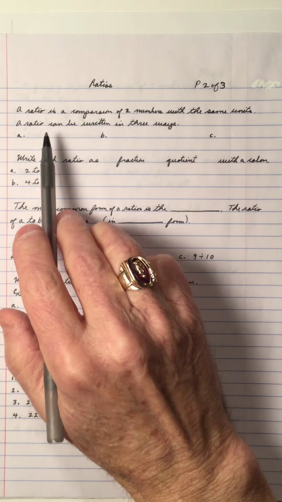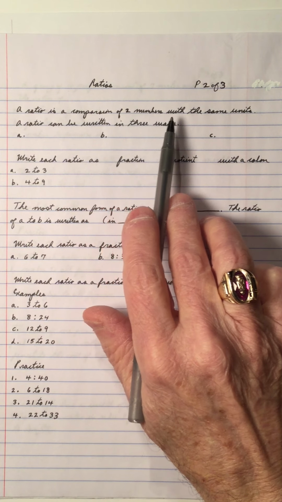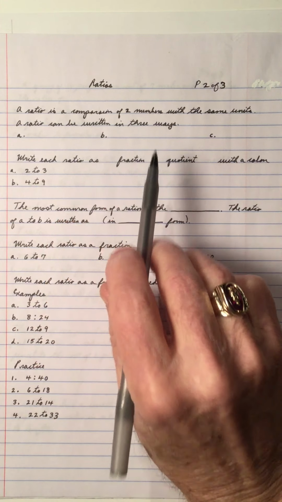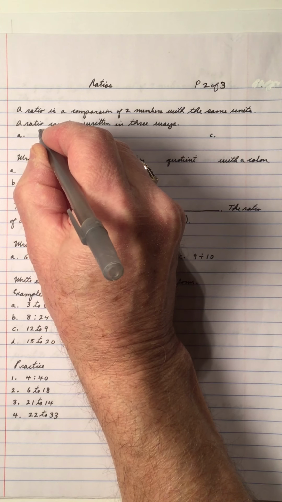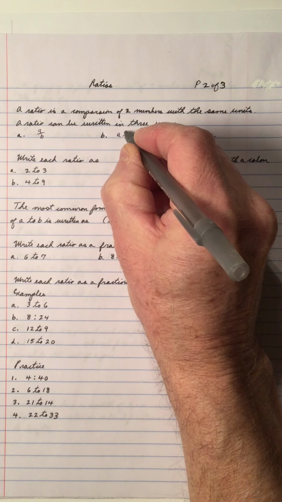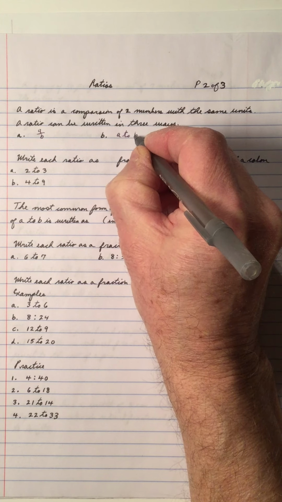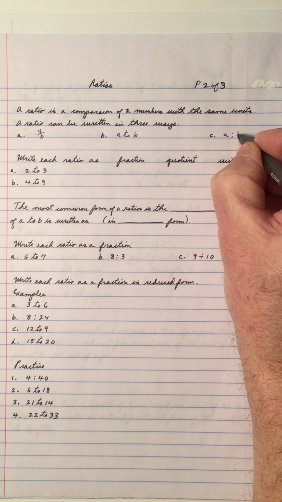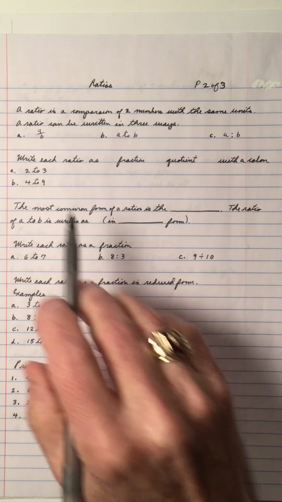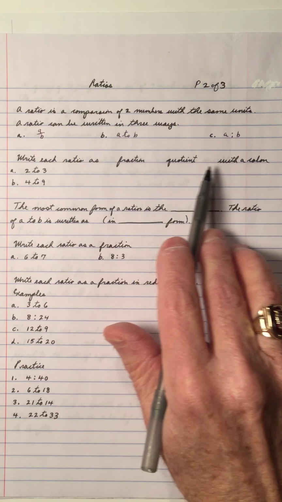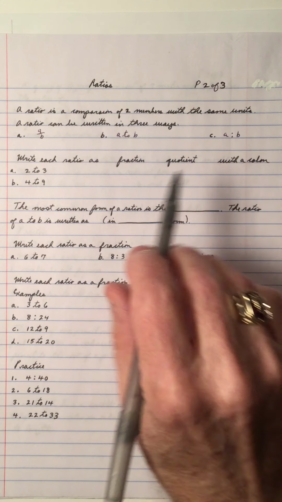Ratios. A ratio is a comparison of two numbers with the same units. A ratio can be written in three ways: A over B, A to B, or A colon B. Write each ratio as a fraction, quotient, or with a colon.